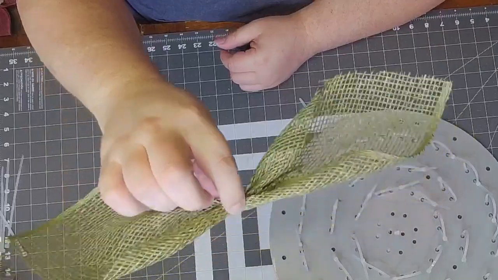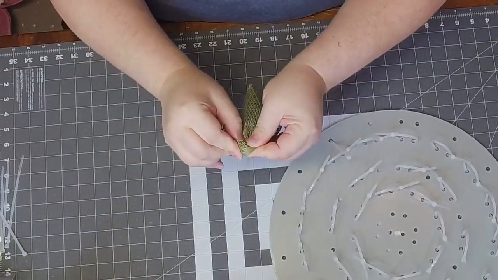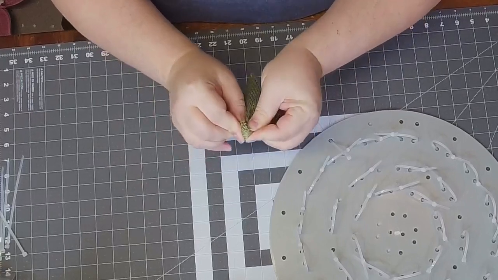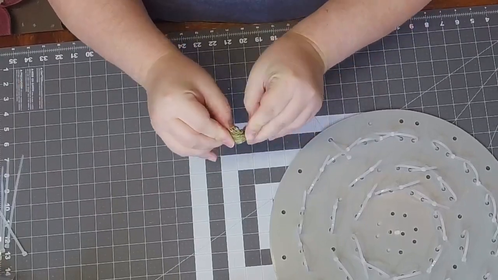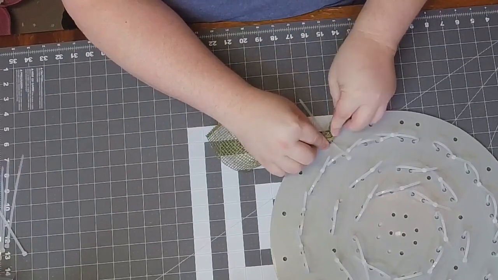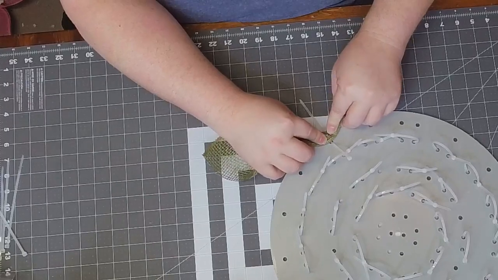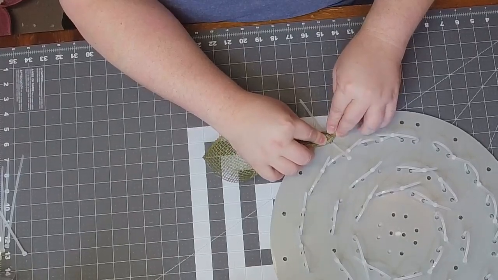We're going to take this, bend it in the center, just to kind of shape it. We're going to take this and set it right here on the board on top of our zip tie.